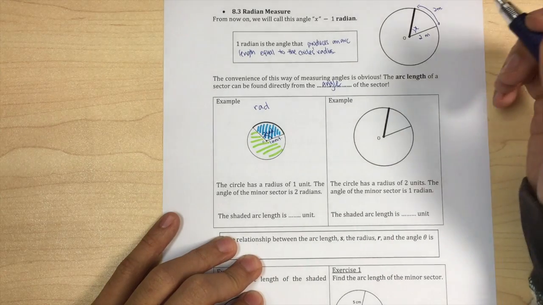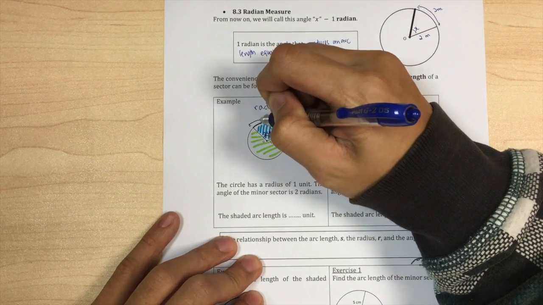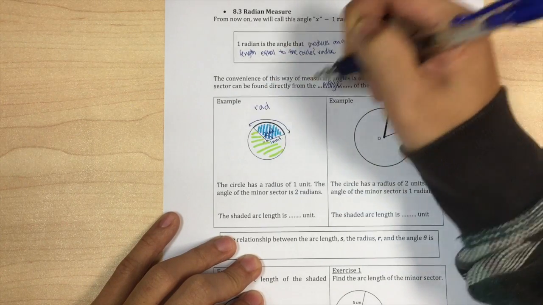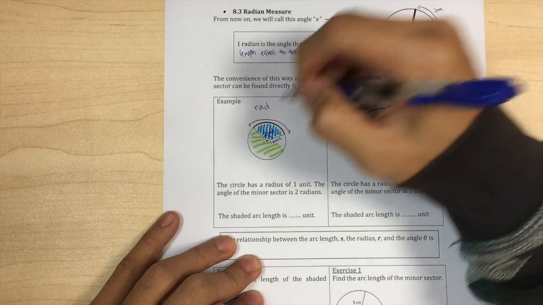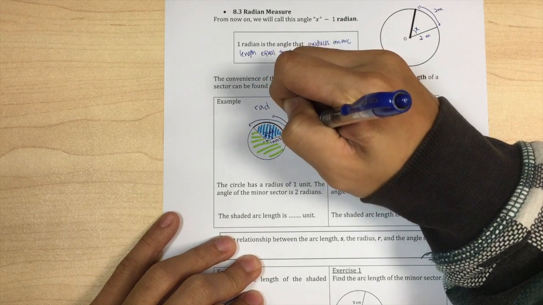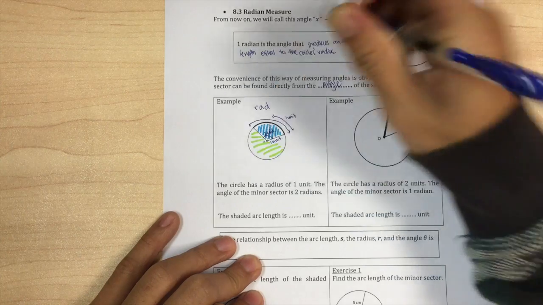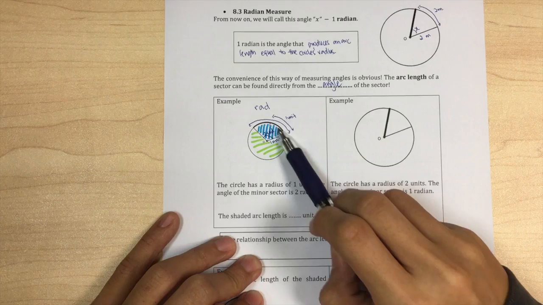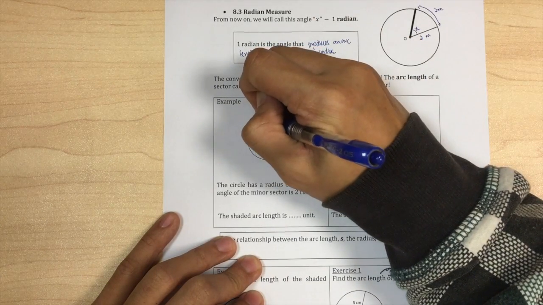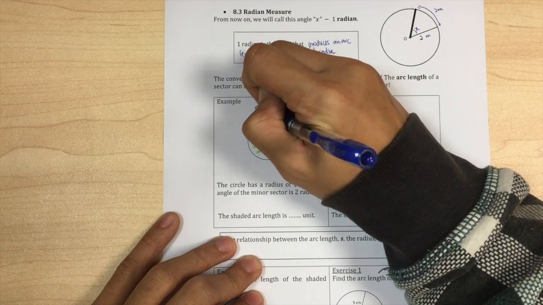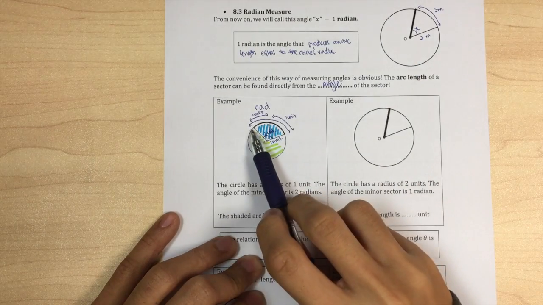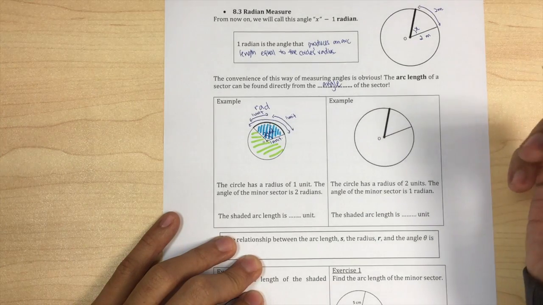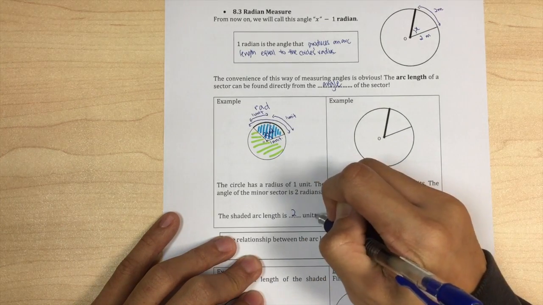So now, in order to find this arc length, it's actually quite simple. I can cut this into 2 equal pieces. So each angle is going to be 1 radian. So if it's 1 radian, this part is going to be 1 unit, correct? Because this is the meaning of 1 radian. 1 radian, 1 unit, so the arc length is going to be 1 unit. Similarly, this one is also going to be 1 unit. So can you tell me what is the arc length of the darker portion? Very simple, right? 1 unit, 1 unit. So the arc length is 2 units.